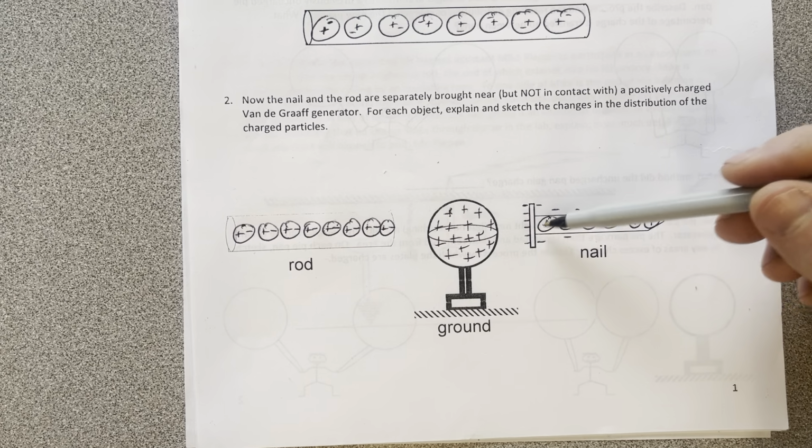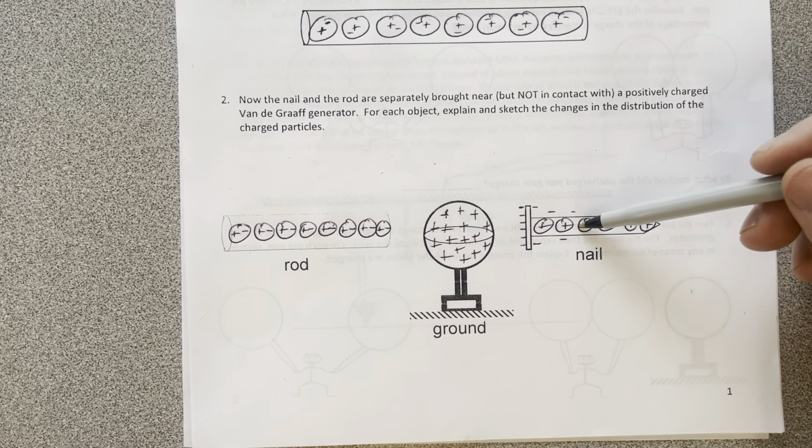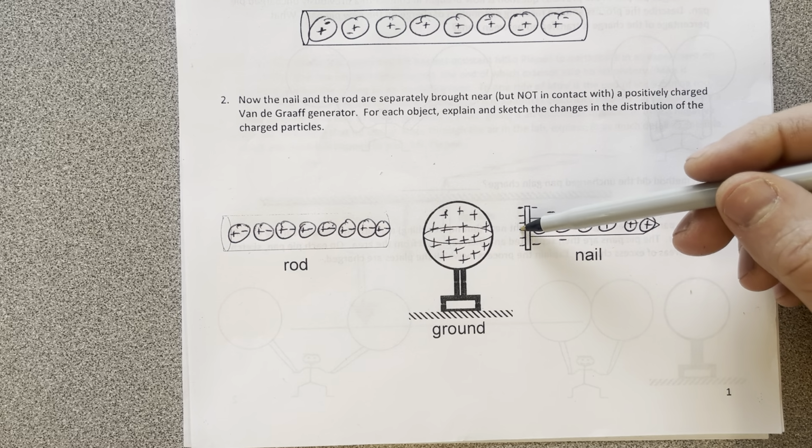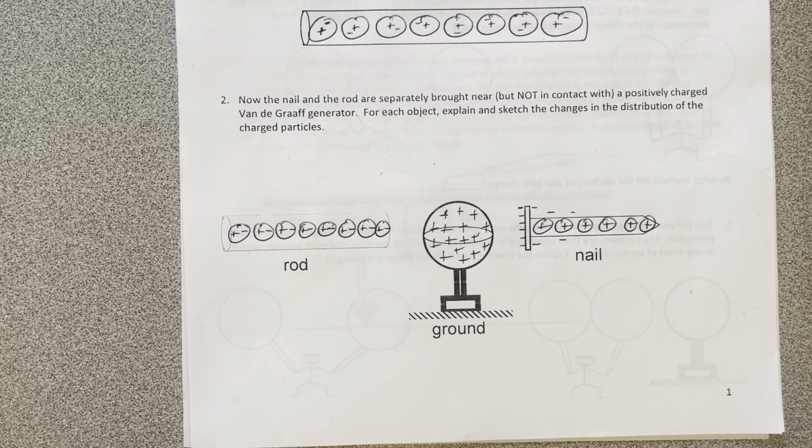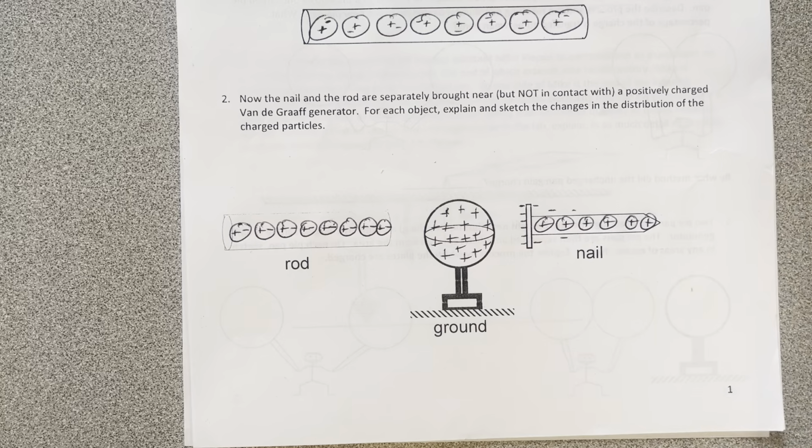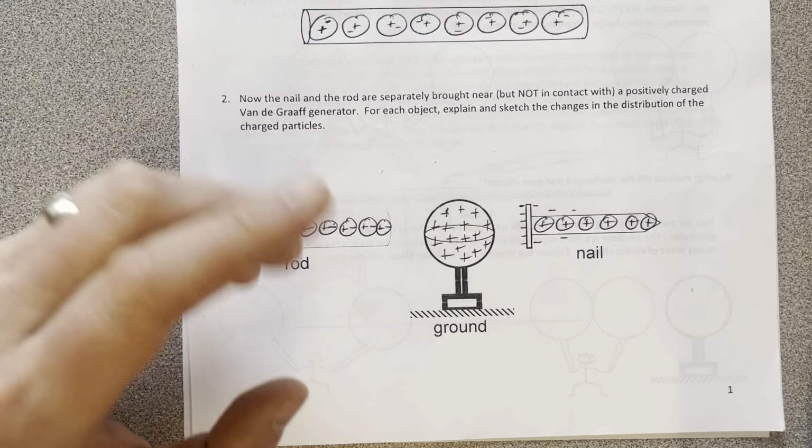And I didn't do a good job. I drew too many. 1, 2, 3, 4, 5, 6. 1, 2, 3, 4, 5, 6, and I drew too many electrons. So I probably should reduce the number there. But you get the idea.